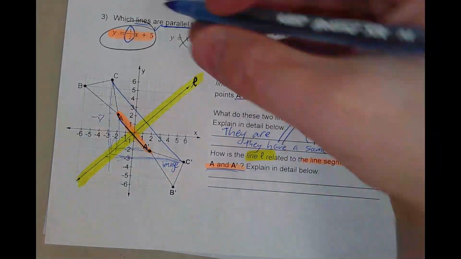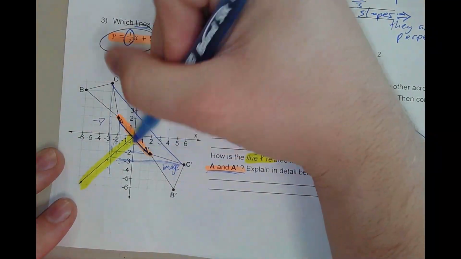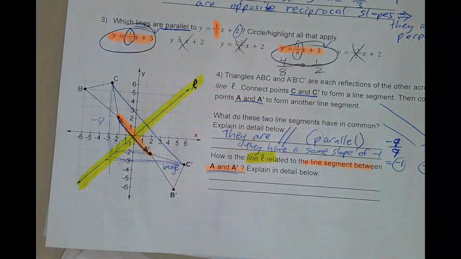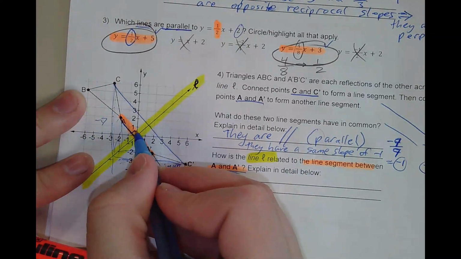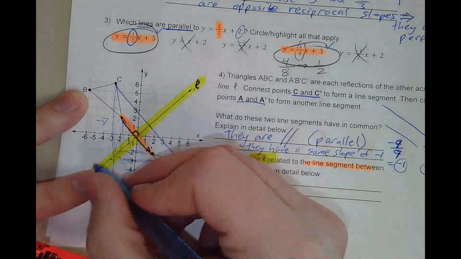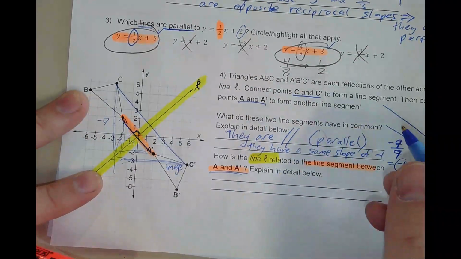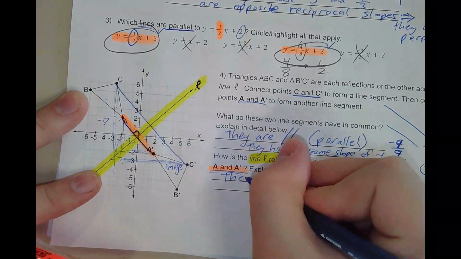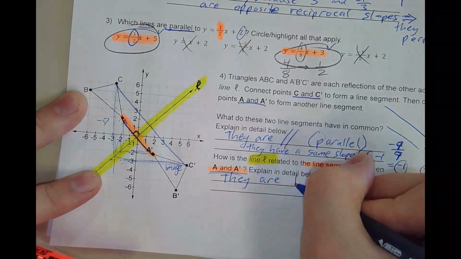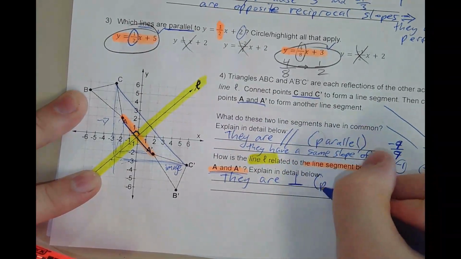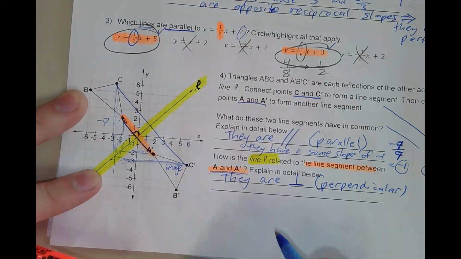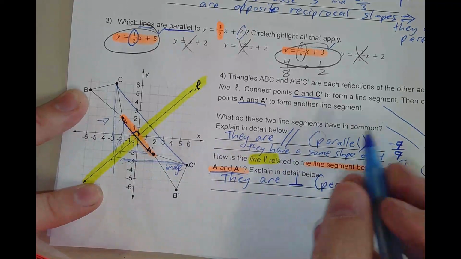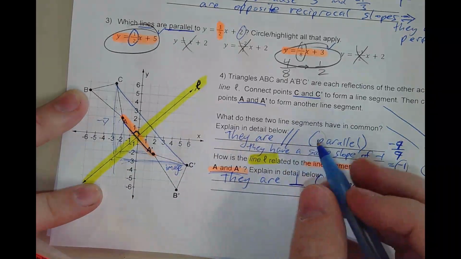So whenever we reflect an object, it's always going to be perpendicular. So you can write that down as your explanation if you want to. Whenever you reflect an object over a line, it's going to be perpendicular to its line of symmetry. Oh, sorry, its line of reflection, which is also a line of symmetry. So we're going to say they are perpendicular, you can use the symbol. Explain in detail.